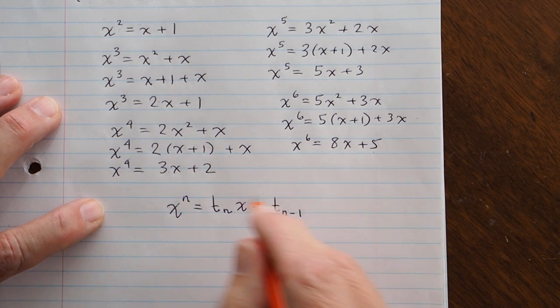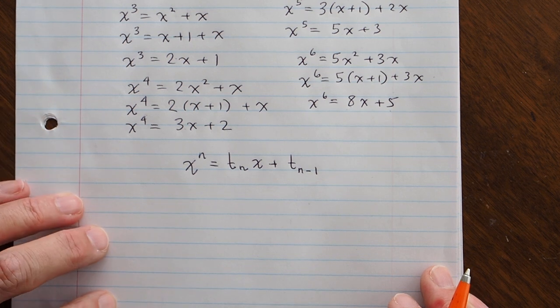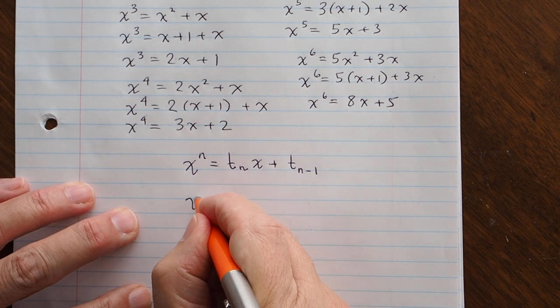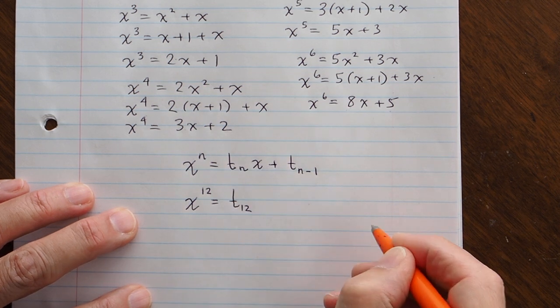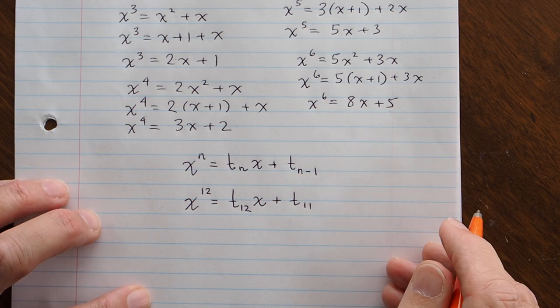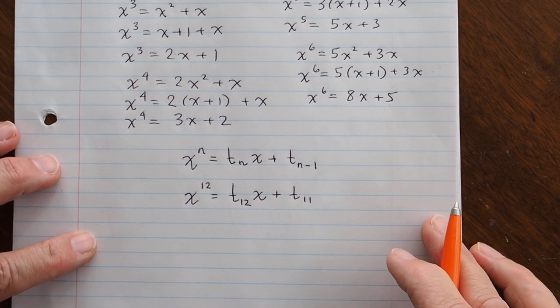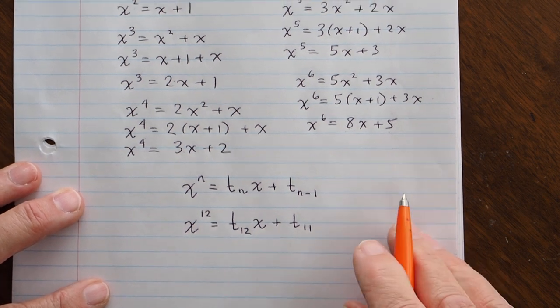And that's our important generalization we can use now to jump immediately all the way to x to the 12, which would be the 12th term of the Fibonacci sequence times x plus the 11th term of the Fibonacci sequence. Let's place those in position. What is the 12th term of the Fibonacci sequence?